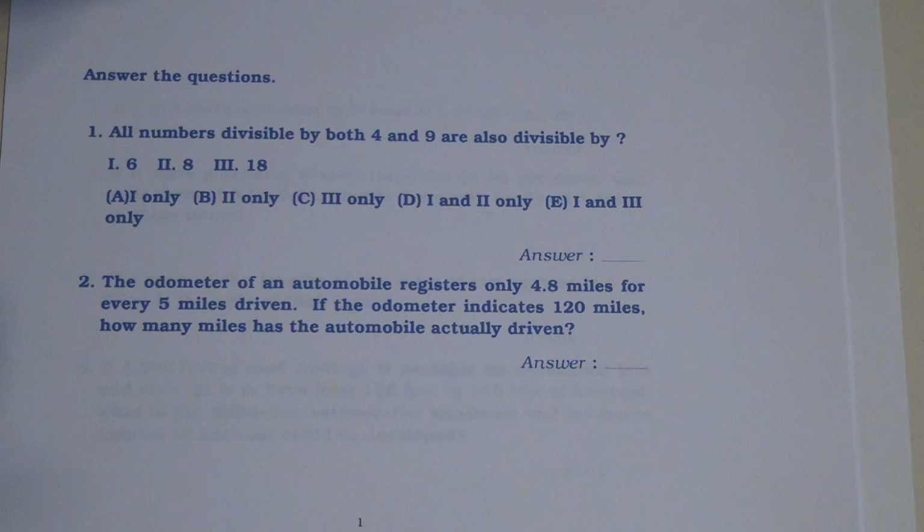Hello everybody, welcome to my math class again. Today I'll practice 8 SAT type questions. This time also speedy test problem.